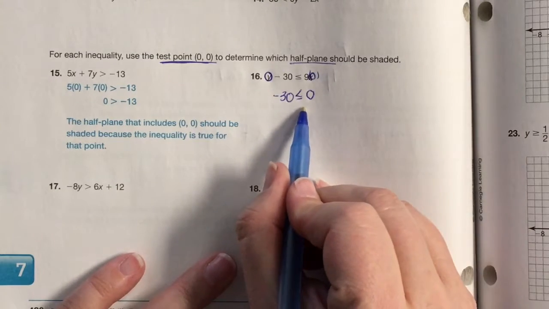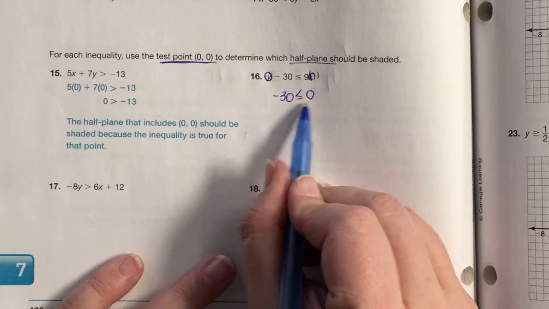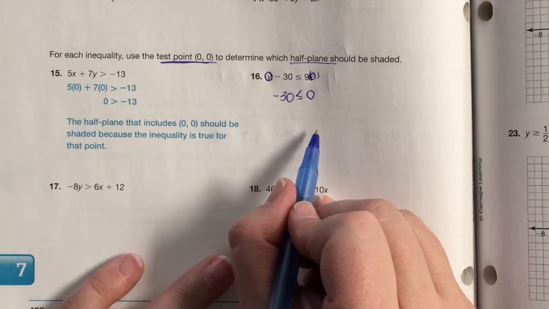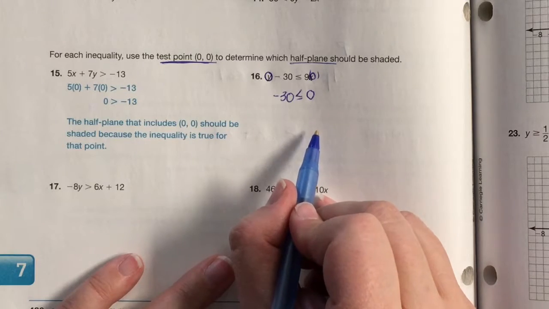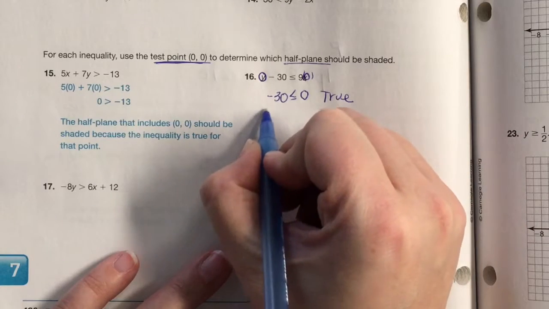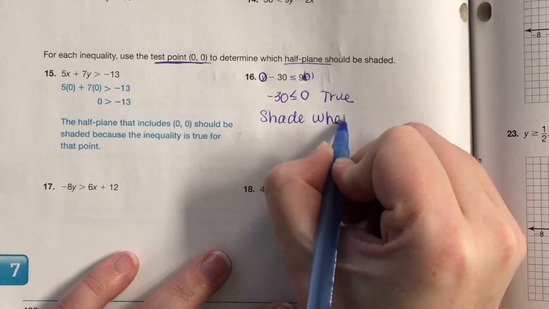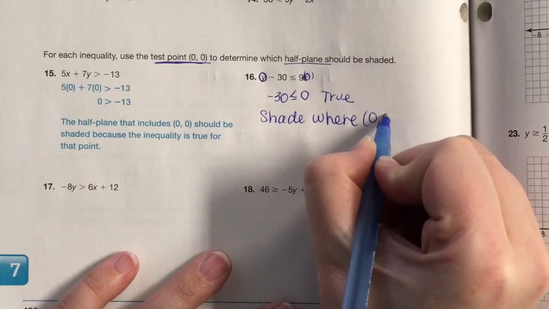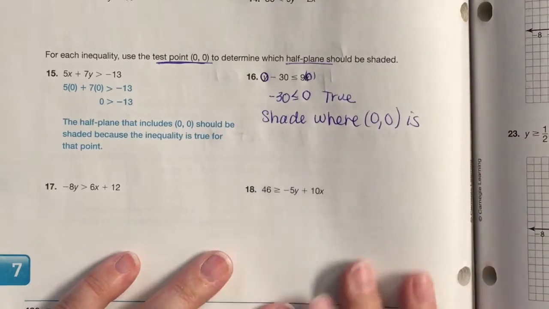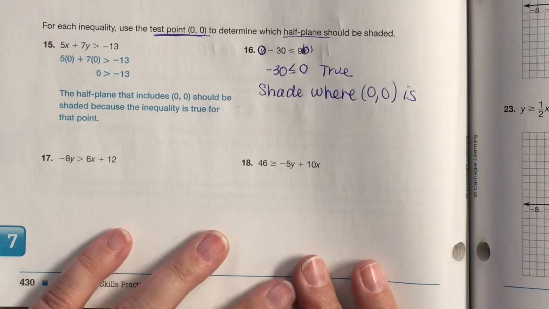Is this true or is this false? Is negative 30 less than or equal to 0? Yeah, so this is a true statement. So that means you would say shade where the point 0, 0 is. If it was a false statement, you do not want to shade on that side.